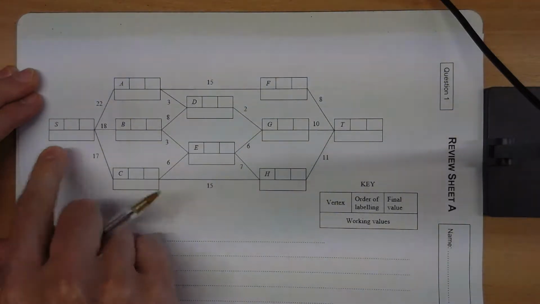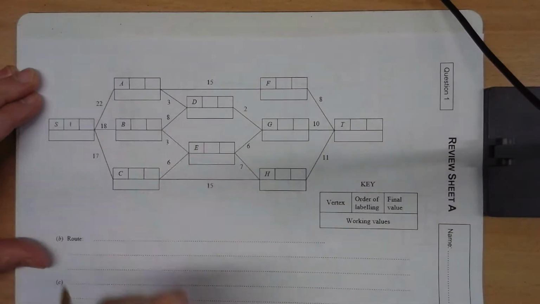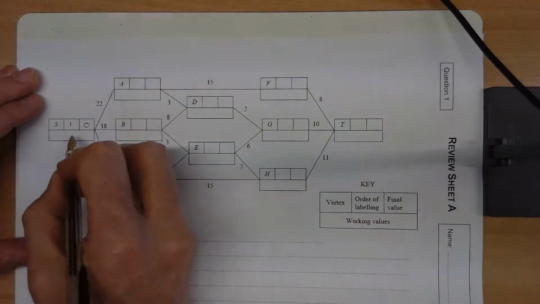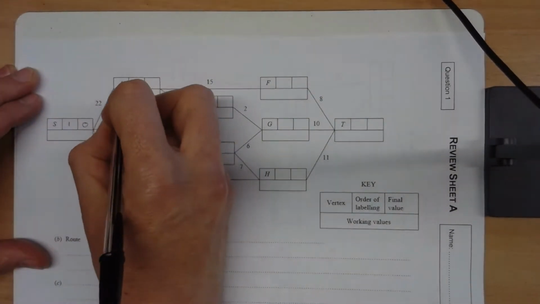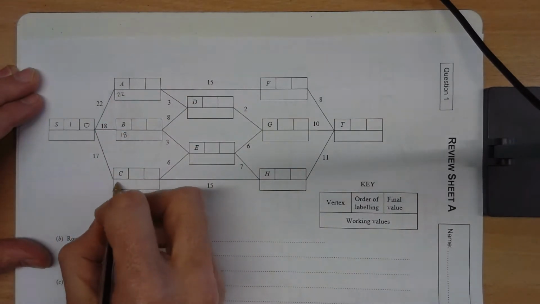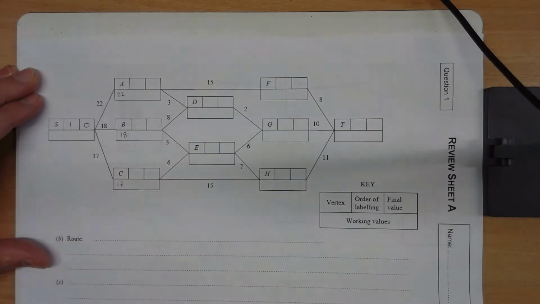So we're starting at S here. This is the very first one we're labeling, and of course, that is no distance away from S. With that one sorted, we know we can get there in 22. We'll put that there. We can put there in 18, and we can get there in 17. That's the end of step one.